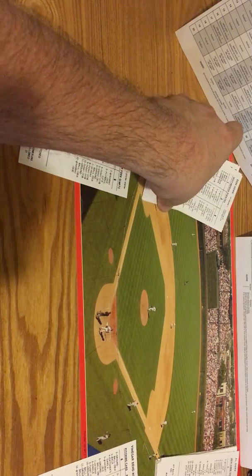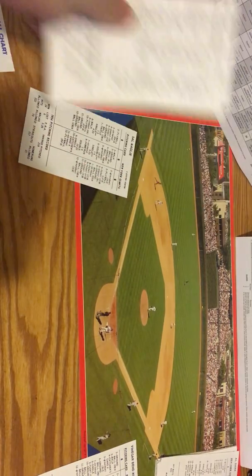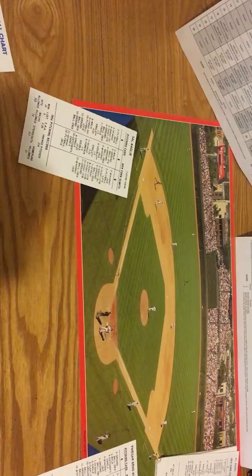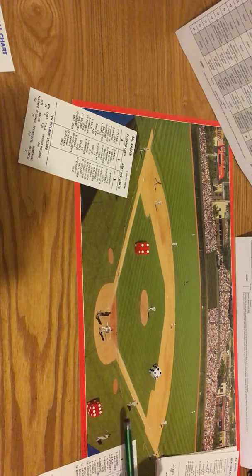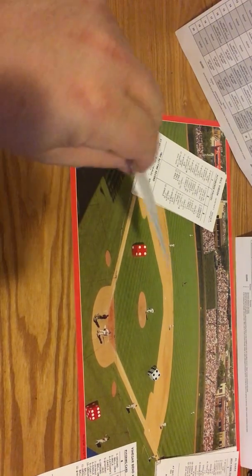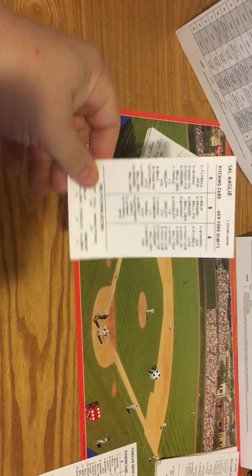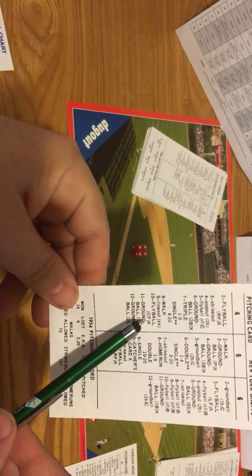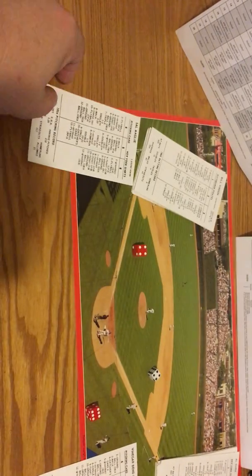So now we have Bill Verdon up to bat, 2 outs in the top of the 7th inning. 4 and 10. 4 and 10. The fly ball, center field with the X chart.